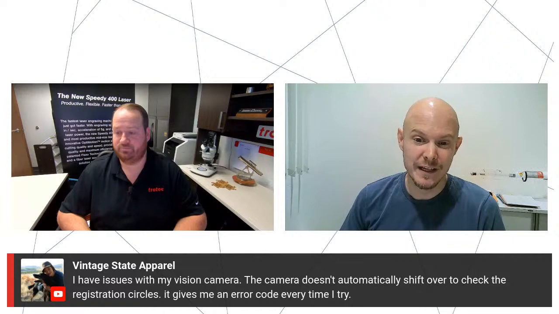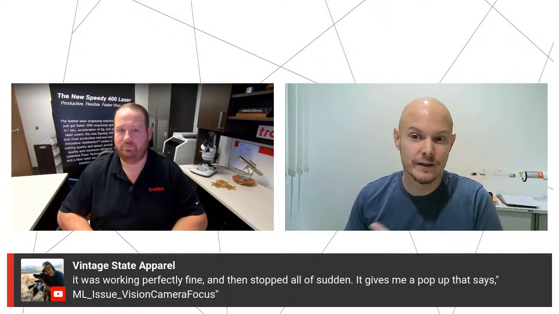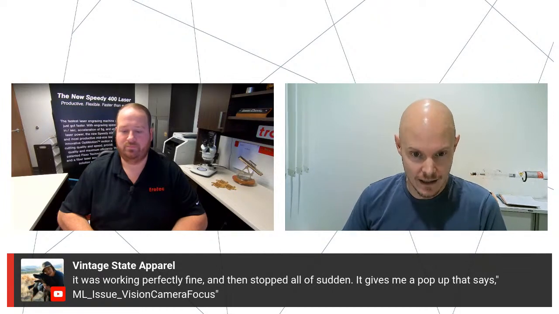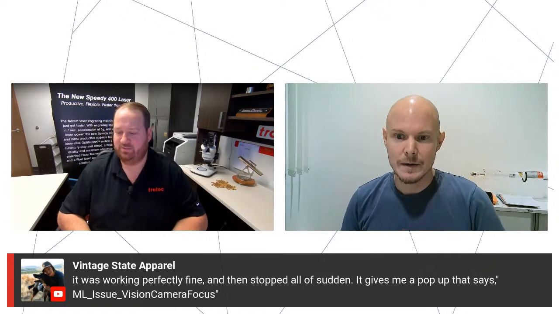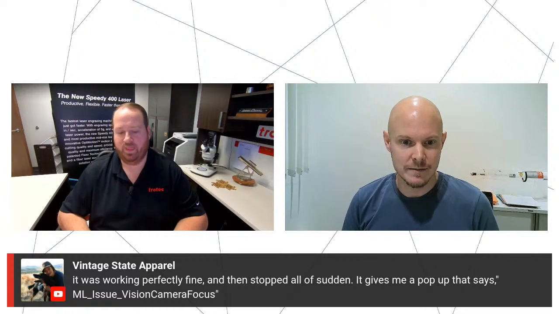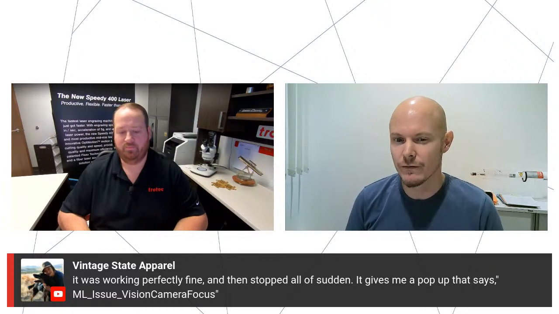Actually, it would be interesting what error code you get exactly, because different error codes could give different answers. Yeah, here we go. Vision camera focus. It was working perfectly fine, and then it stopped all of a sudden. Oh, interesting. It gives me a pop-up that says machine layer issue, vision camera focus.